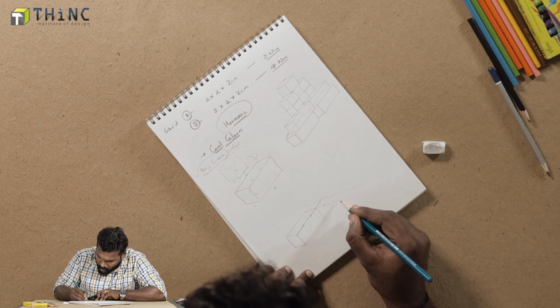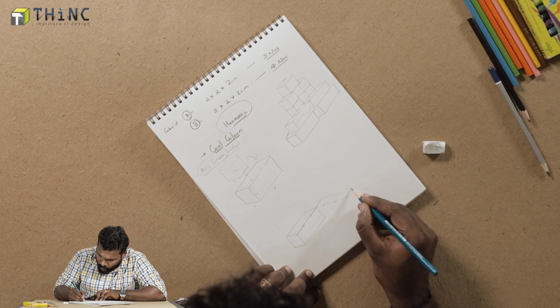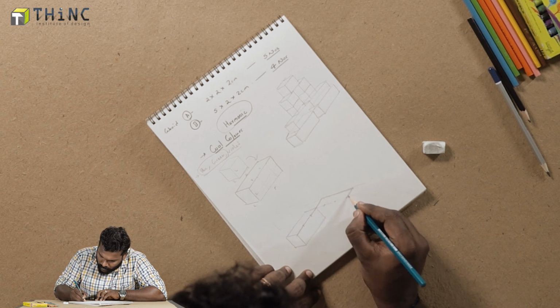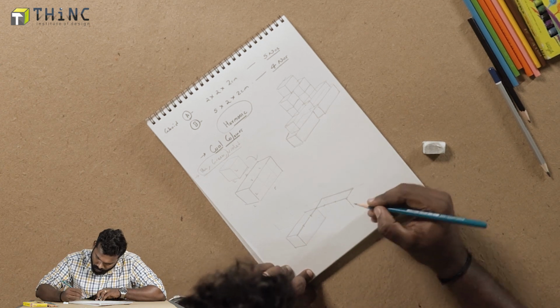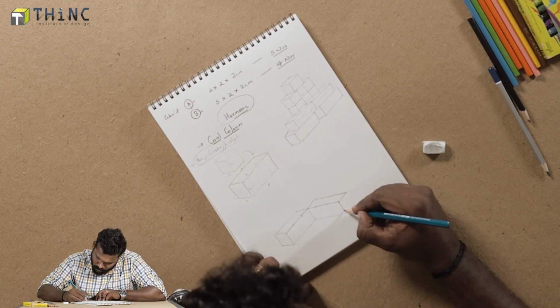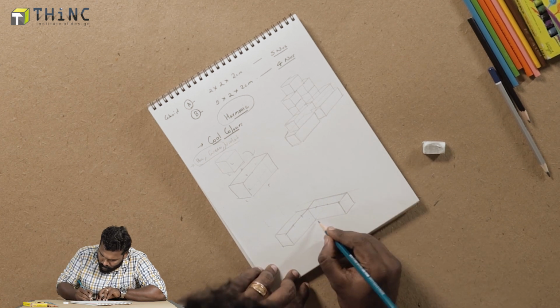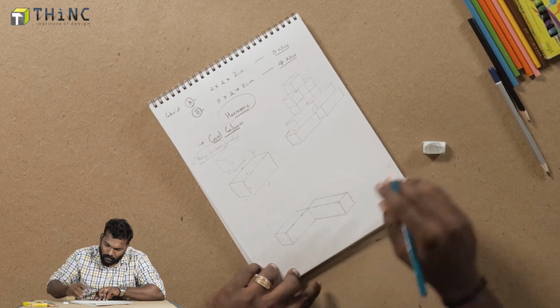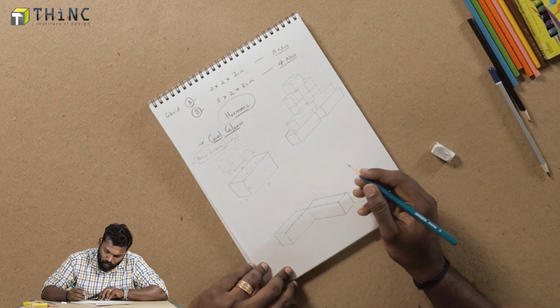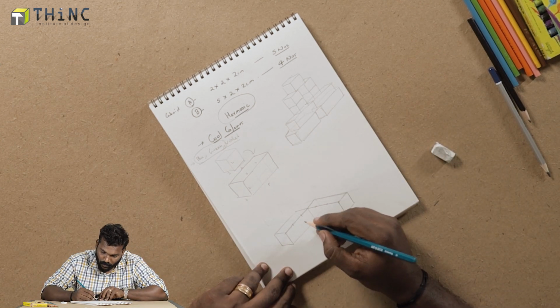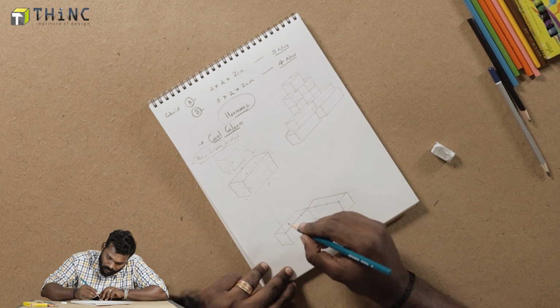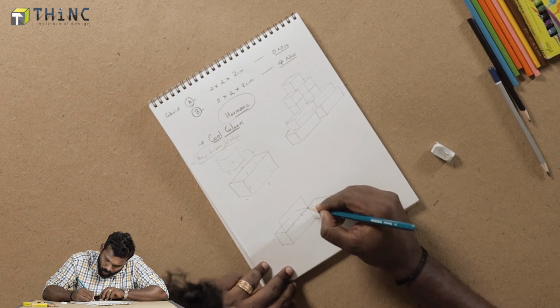Same way, half, 1, 2 and 2. So get another cuboid like this. So we have 2 of them stacked together. I'll keep yet another 2 which are left out on top of this.